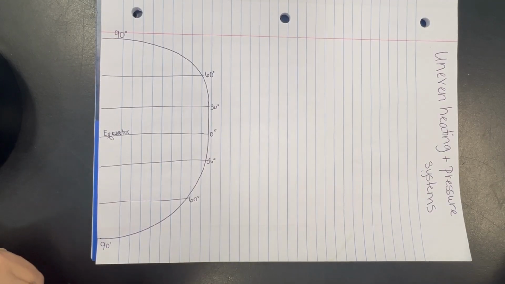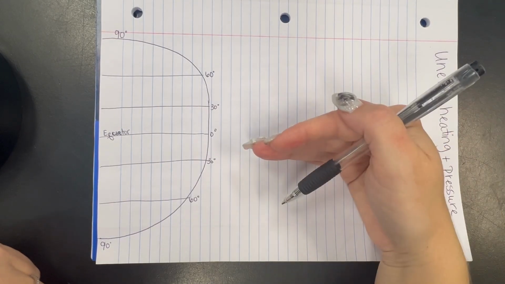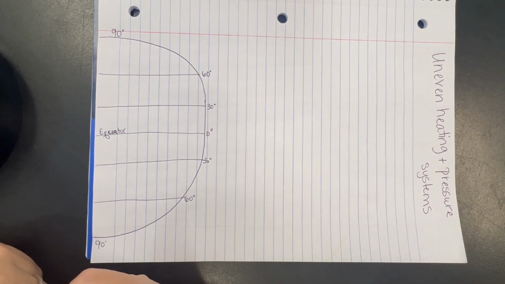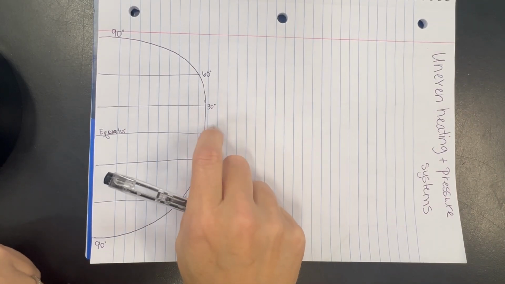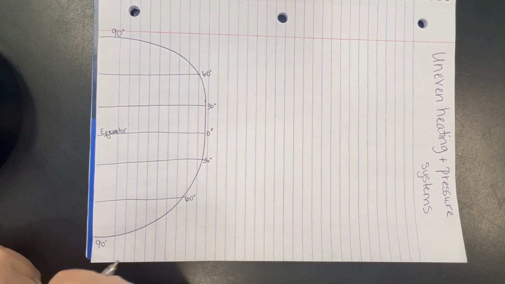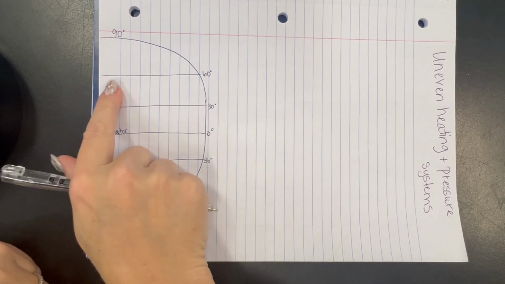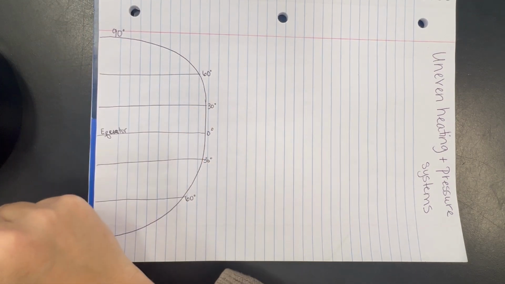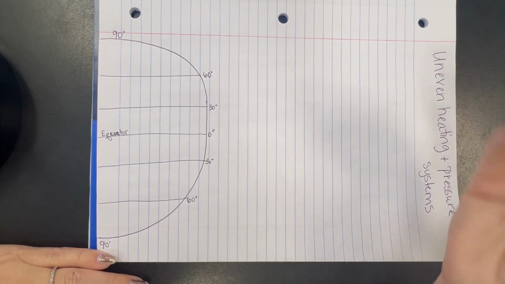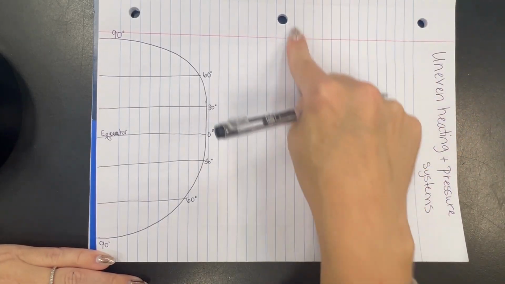All right, now, we know that the sun is shining on Earth, and it shines directly at the equator. Therefore, we know that the equator is the hottest area on this globe. At the poles, it's indirect heat, so this is the coldest area on the globe. We're going to draw that up here in the little margin area.